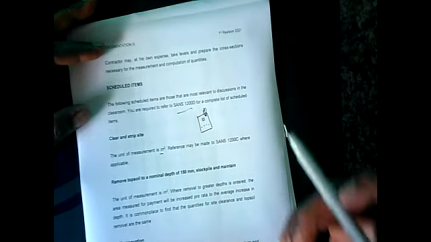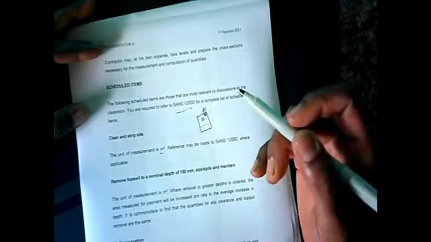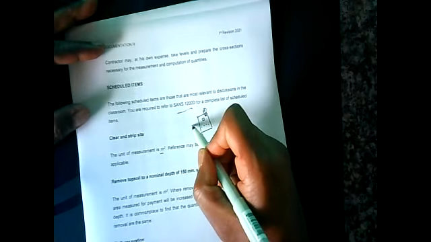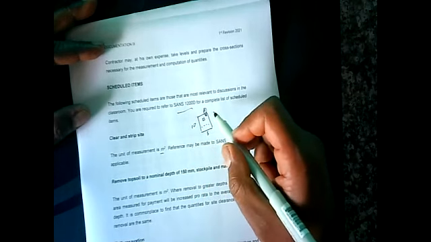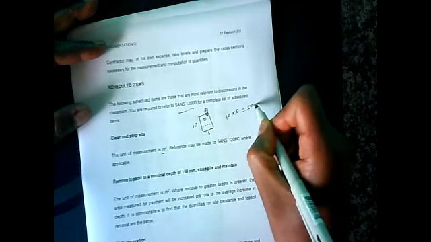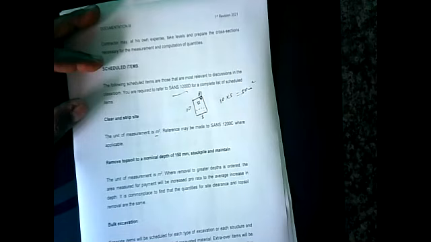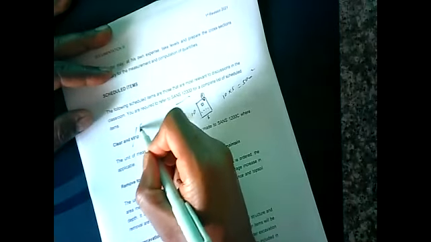So in terms of quantities, your area will be what you're clearing and stripping. And if this is 10 meters and this is 5 meters, then how much are you clearing and stripping? You're clearing 10 times 5 is equal to 50 meters square. Right, so that's what clear and strip is. Or the other word is clear and grub.